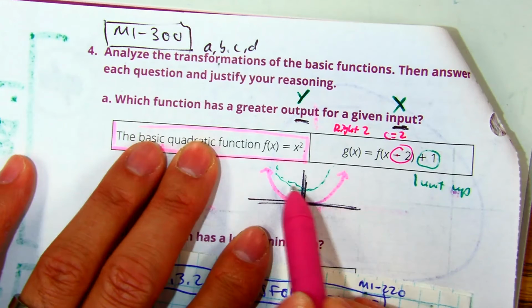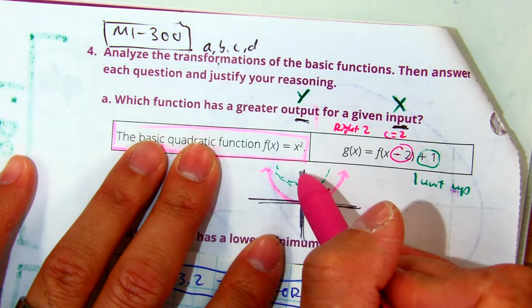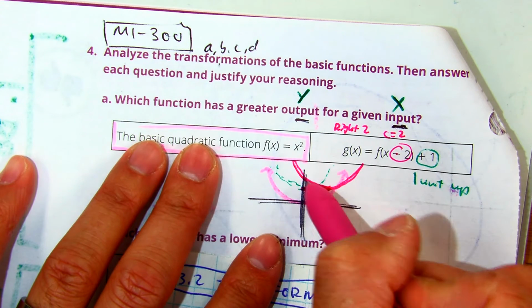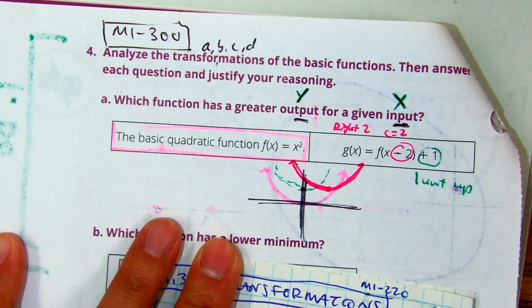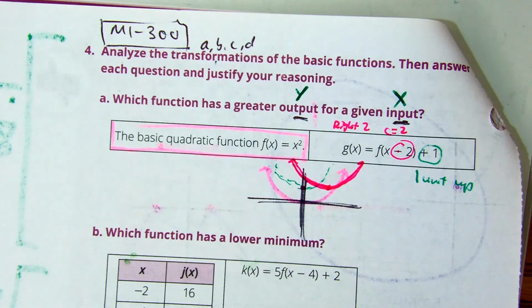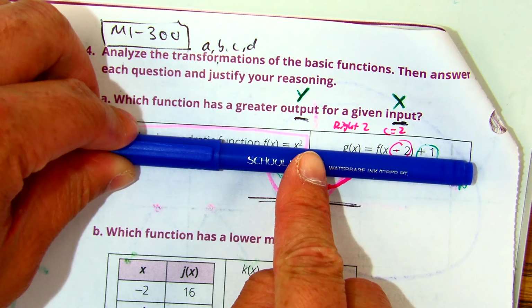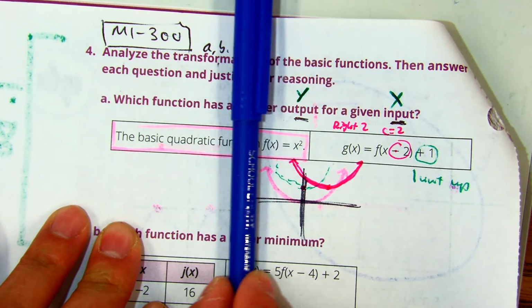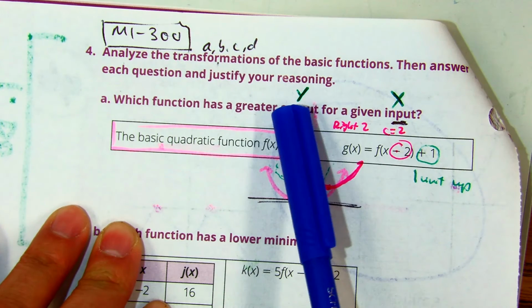So I'm going to take this graph, and I'm just going to shift the vertex over 2 units. So you have a dark pink and a lighter pink. Now it asks the question, which function has a greater output? Which one is going to go higher on the y values? Okay? For a given input. So the given input is you're moving on your x values. You're kind of asking the question, which one will go higher faster?